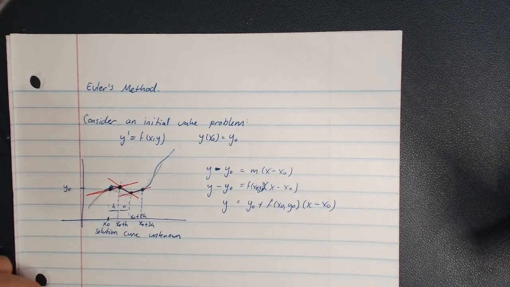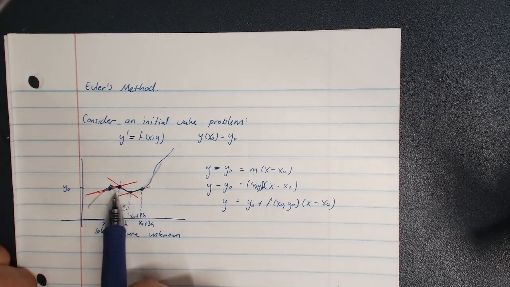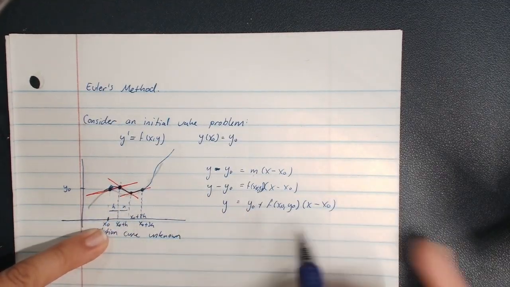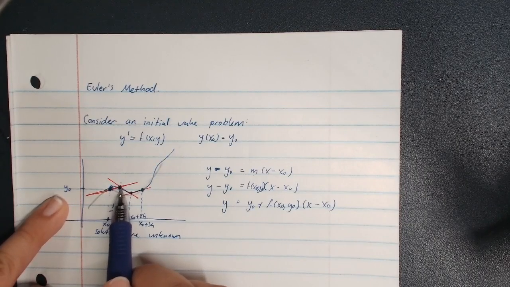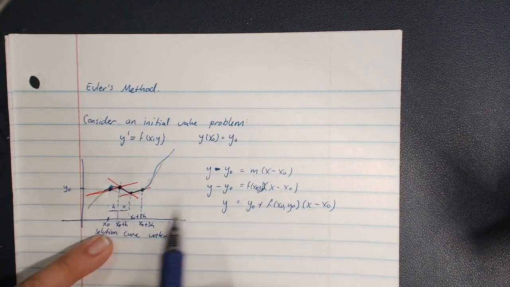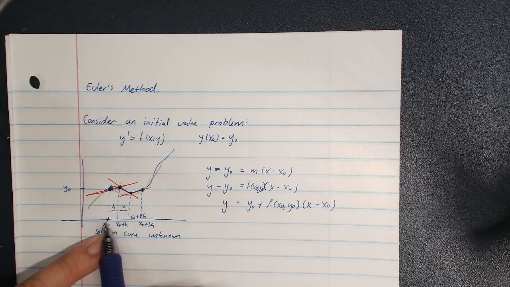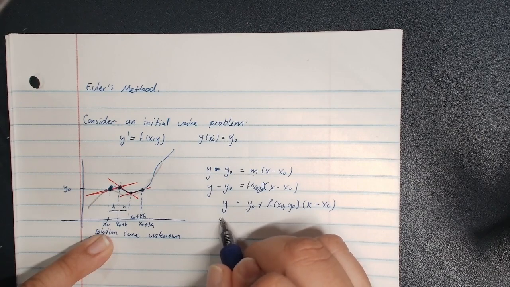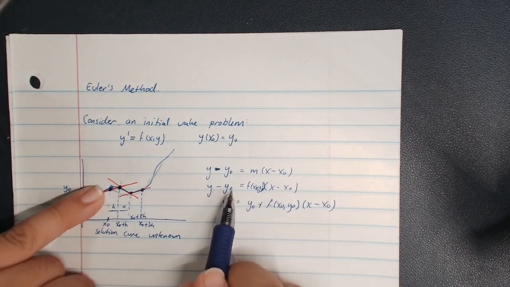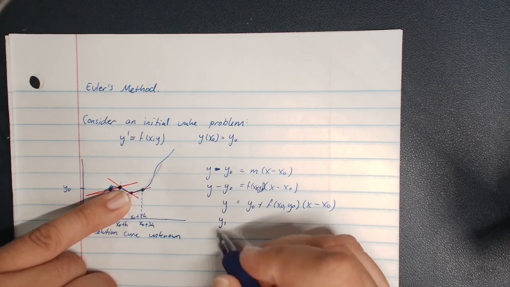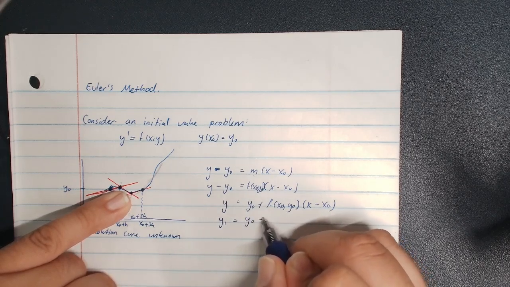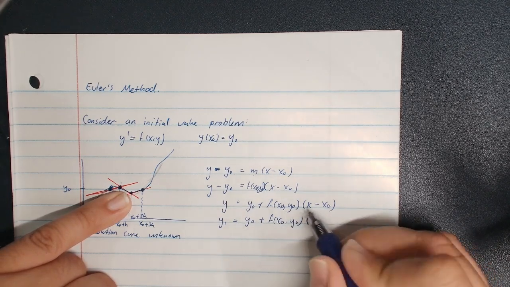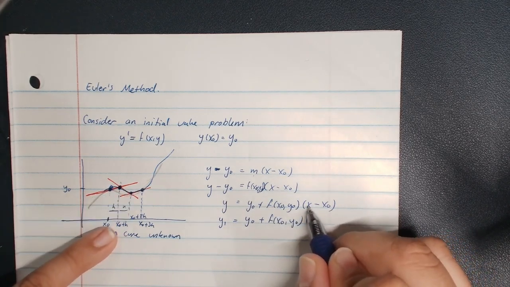So let's say I wanted to use this to find my next point. Okay, well, the next point that I want, I'm looking for my next y value. I know my next x value. My next x value is just going to be the original x value plus a little h. Okay, so my next y value, I'll call it y1, because I started at y0, so I'll call the next one y1, is equal to y0 plus f of x0 comma y0, times, now my new x is not a mystery to me.